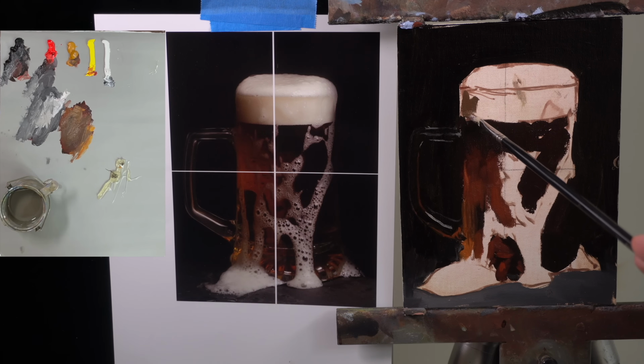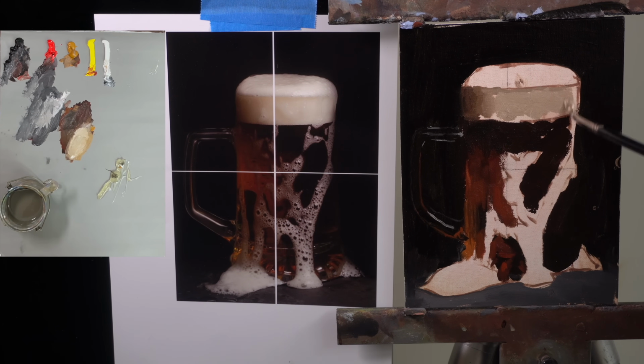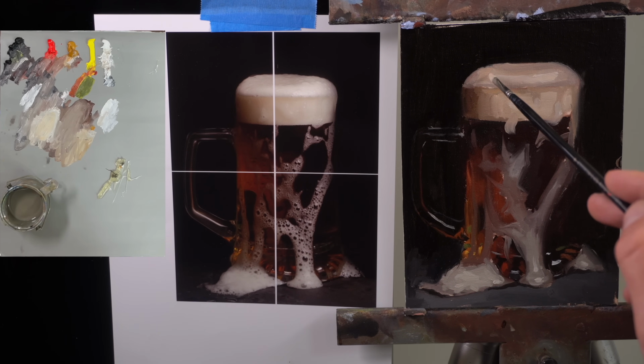So as I'm painting the foam at the top of the glass, I am paying very close attention to the value and where it gets lighter and where it gets darker. And I'm comparing those values to my background value, which I know is the darkest value. And sometimes I have to go back and adjust. I'm like, oh, I need to make that darker. I need to make this lighter. But getting those values correct is how we're going to get the right form on everything.